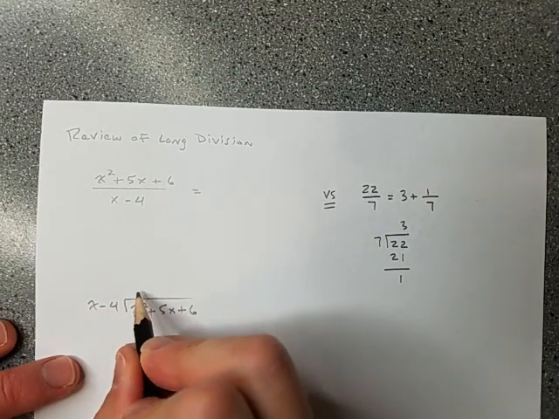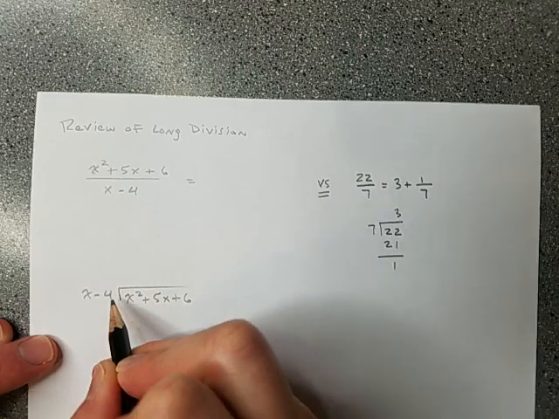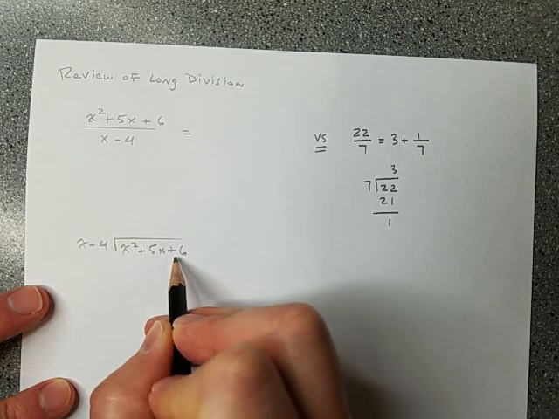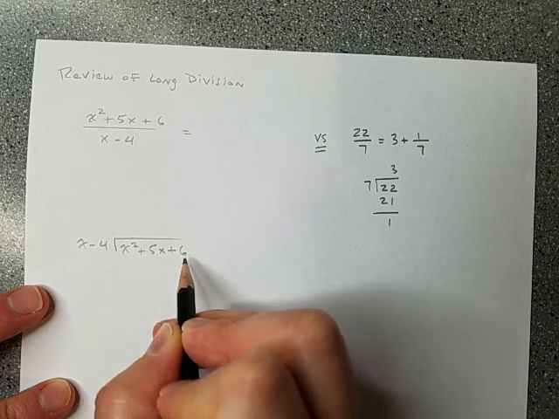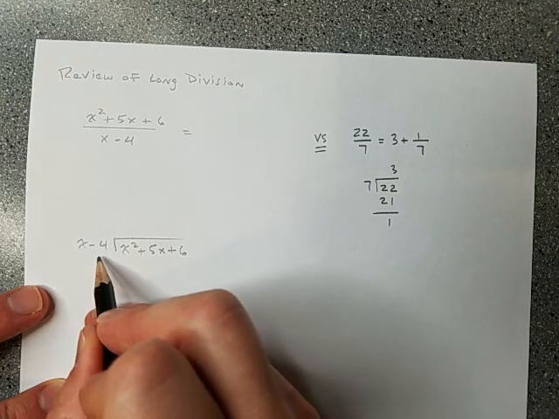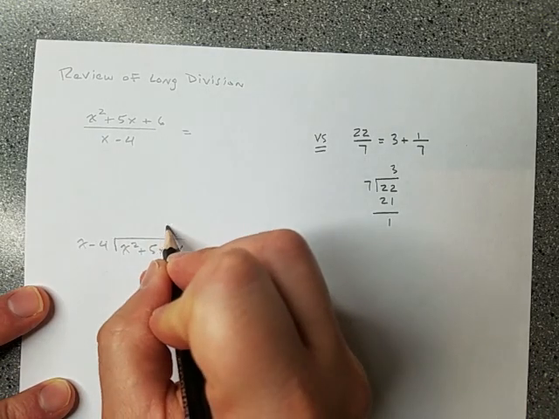I want to choose something to put here, such that when I multiply it by this, I will match the leading term. Notice I wrote these terms in order of degree, 2, 1, and 0. So I want to choose something to multiply x minus 4 by so that it will match that leading term there, x squared. And that would be x, okay?